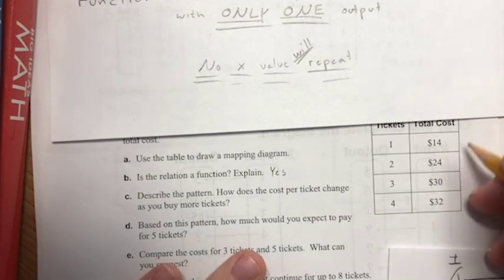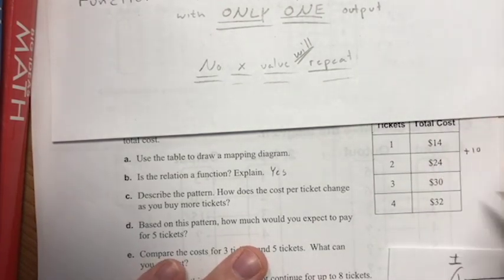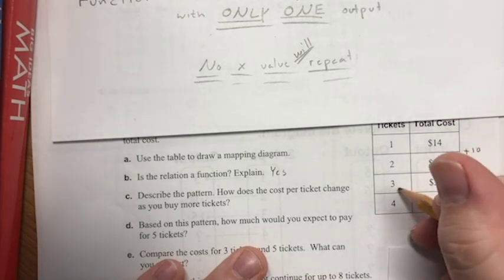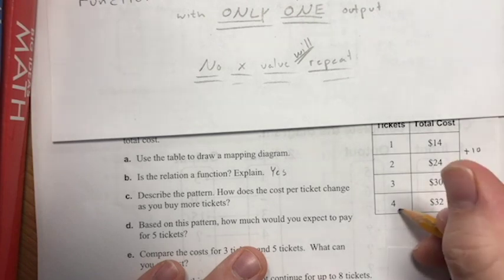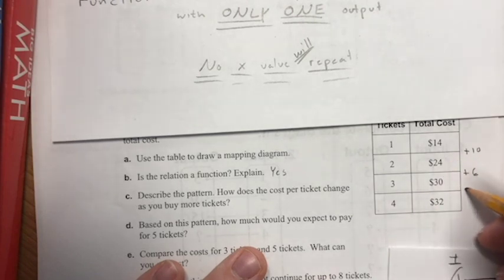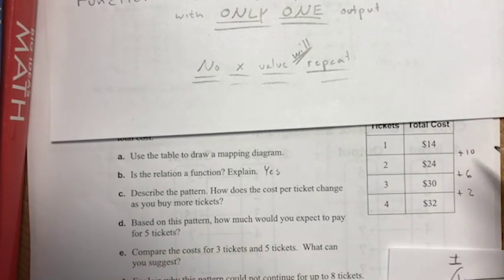But when we buy 2 tickets, it was a plus 10. We added 10 more dollars. When we added a 3rd ticket, it was actually plus $6. And then when we added a 4th ticket, it was actually plus $2. So what is the pattern changing on this? Well, this is interesting. So we went 10, 6 to 2.